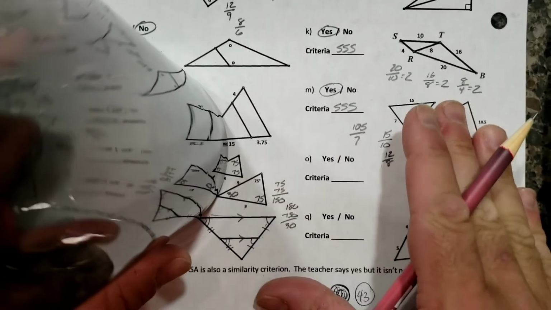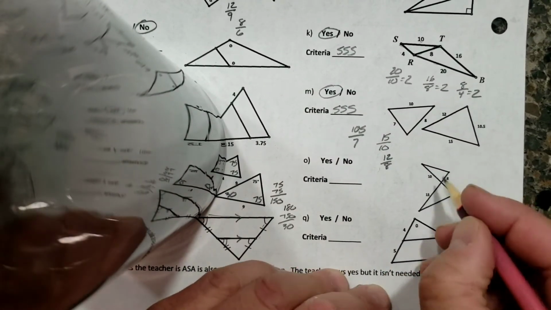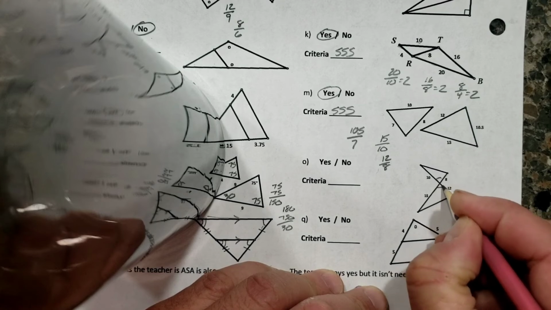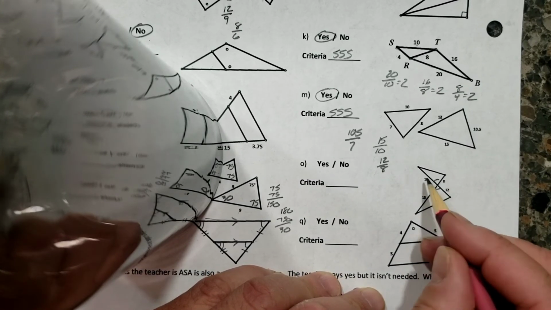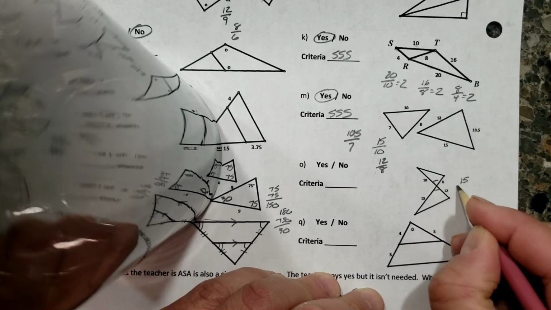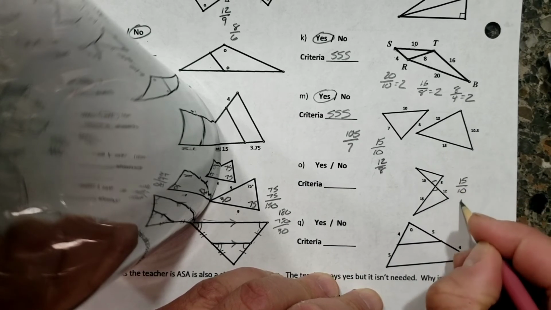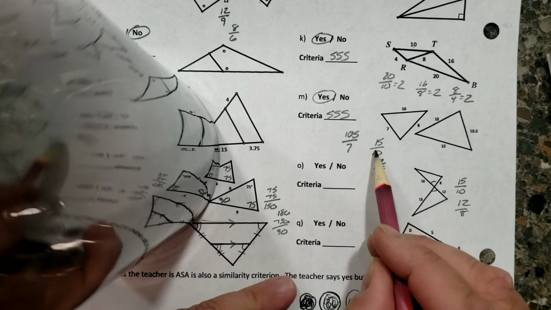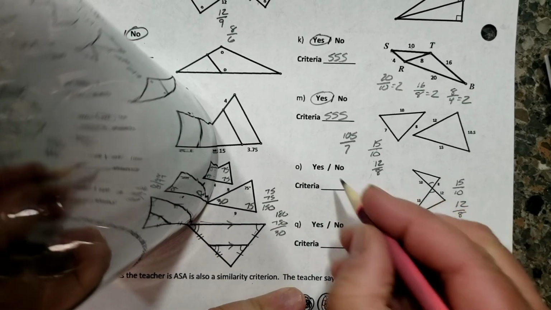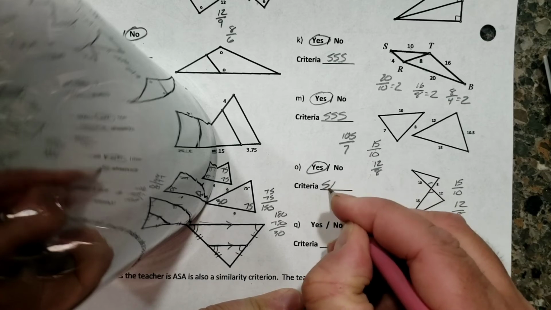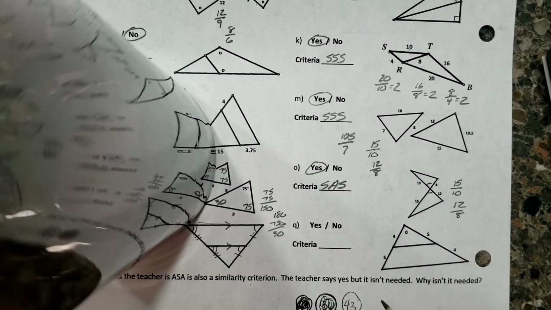Now we move down to O. We have vertical angles, so that's good. Now we have to worry about our sides. 15 goes with 10. Those are the largest two. And then 12 and 8. And we actually just did 15 and 10, 12 and 8. So those are going to come out to be 1.5. So that's a yes. Side, angle, side.